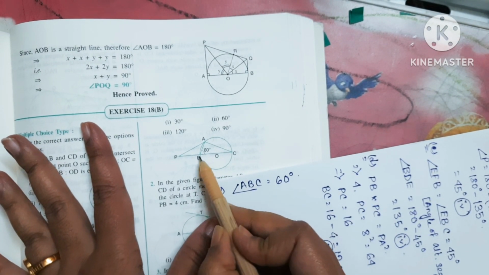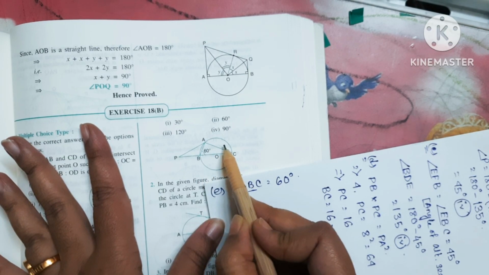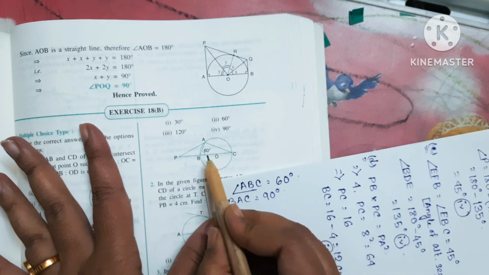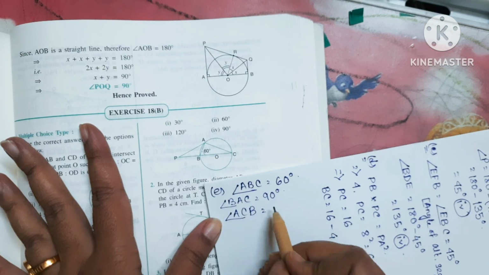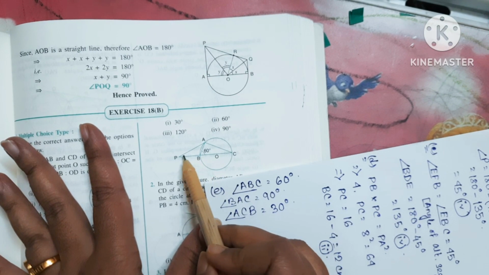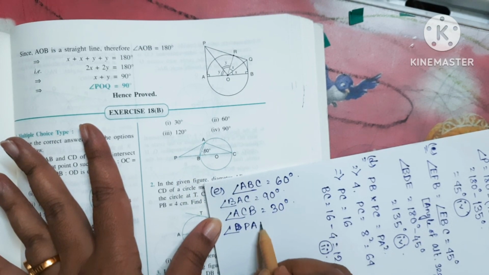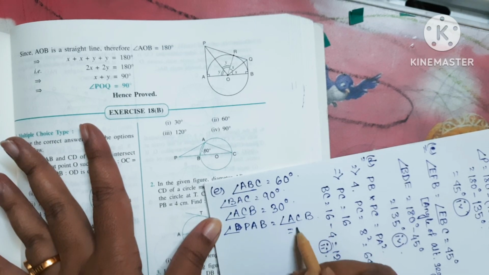Now BC is the diameter, so obviously angle BAC is 90 degrees, angle on a semicircle. So angle ACB will be 90 minus 60, so it will be 30 degrees. Now angle ACB is equal to angle PAB, so angle PAB is equal to 30 degrees.